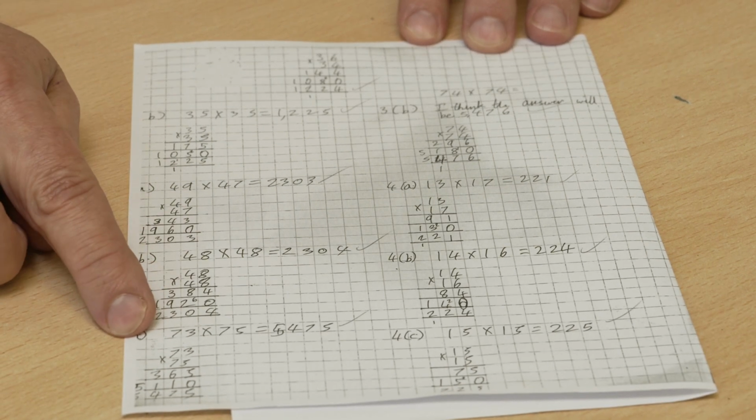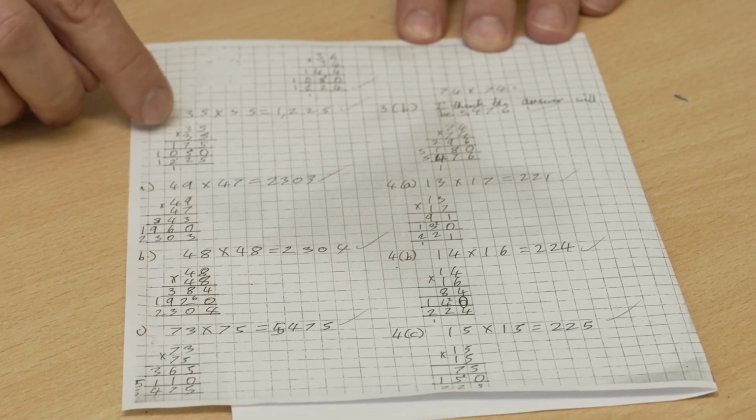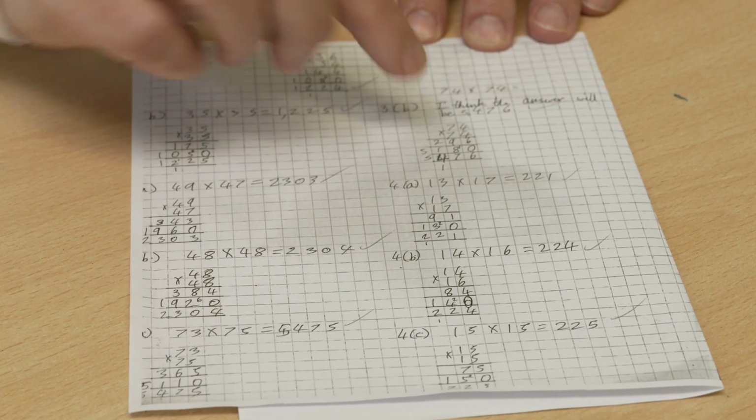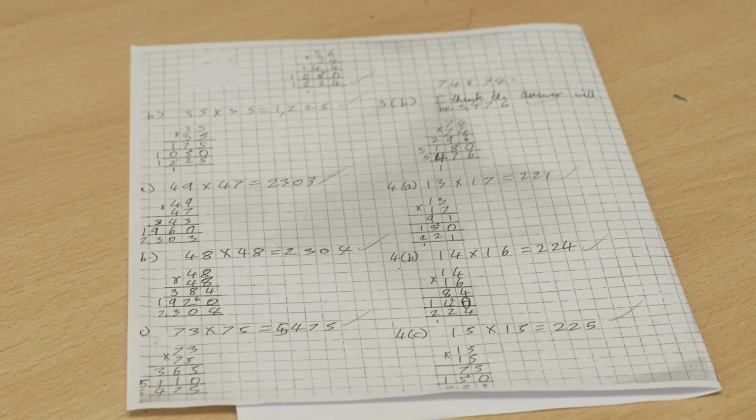73 times 75, and then I asked them, can you guess what part B for that one is going to be? And can you see the connections between the answers to guess what the answer to that one is going to be? So they're having to do 2-digit multiplication, but it's not as boring as it could be, just a page of 2-digit multiplication. It's forcing them to think about what it means as well and to spot patterns.